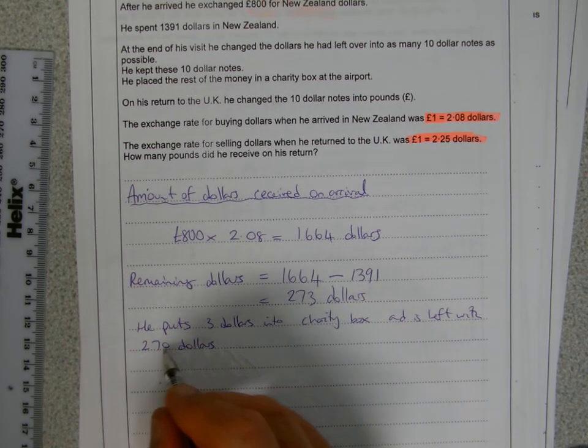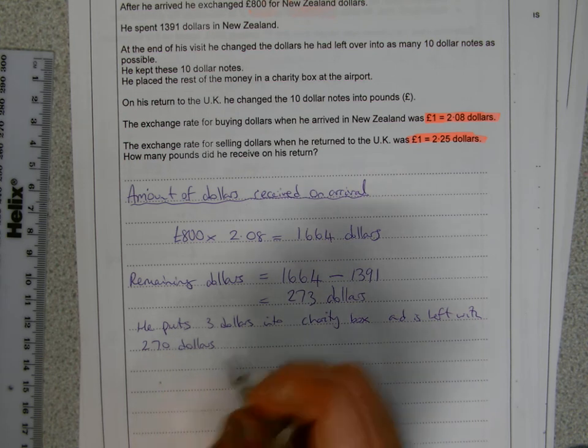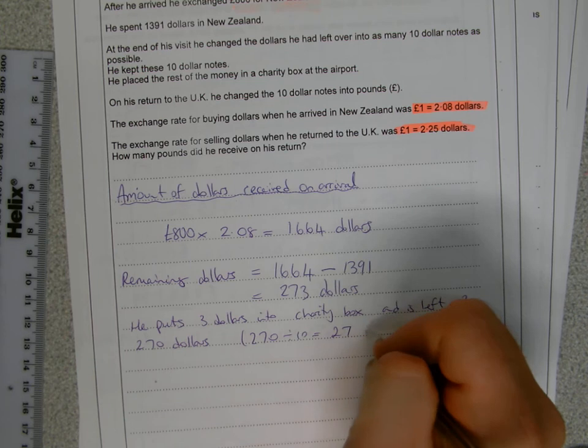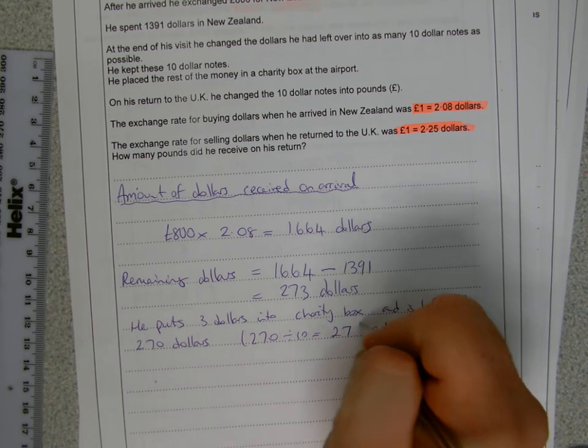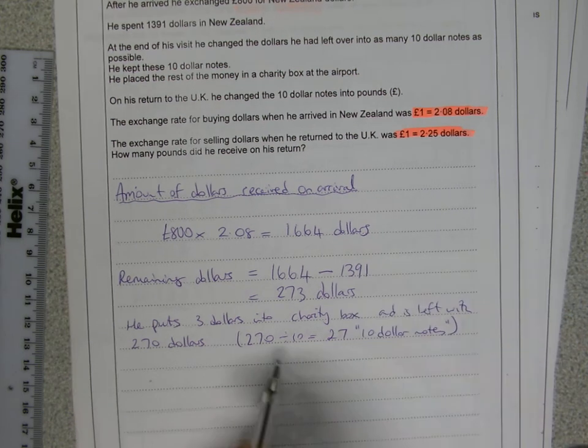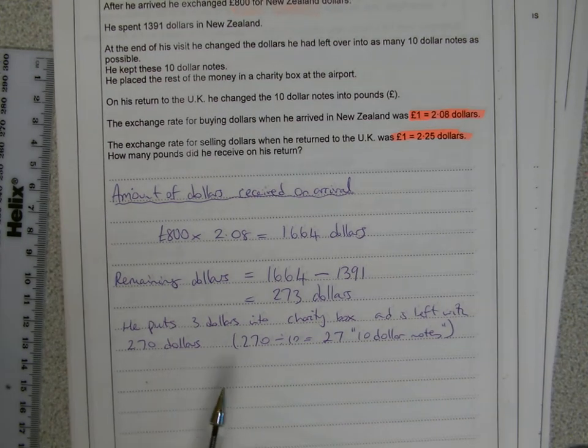Now, how many $10 notes would this be? How many 10s go in there? You just divide by 10, so I'll put in a bracket even. That'll be 27 $10 notes. I'm not sure if we have to state that, but he's got $270.